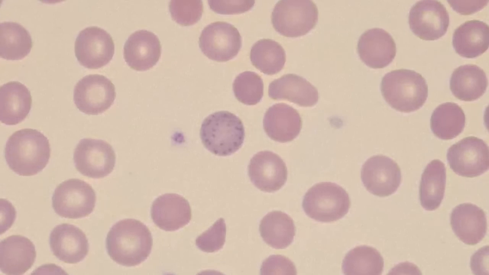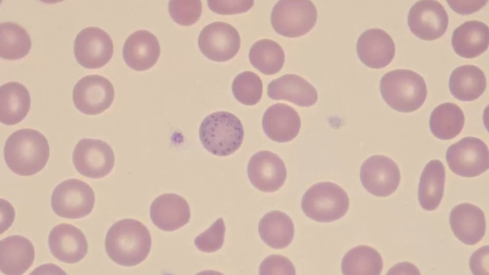All right, this slide we are going to focus on, no pun intended, basophilic stippling. So stippling is a red cell inclusion. I've also made a couple of other videos on Pappenheimer bodies and Howell-Jolly bodies.